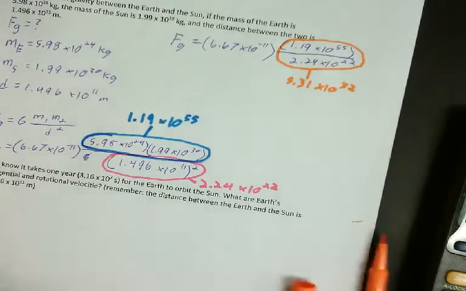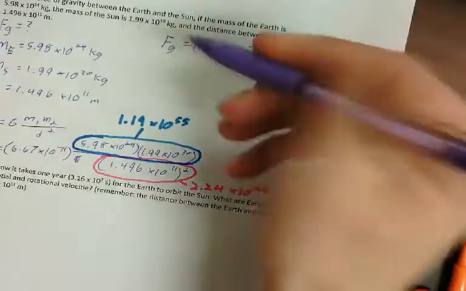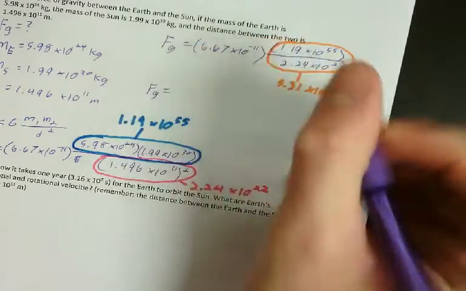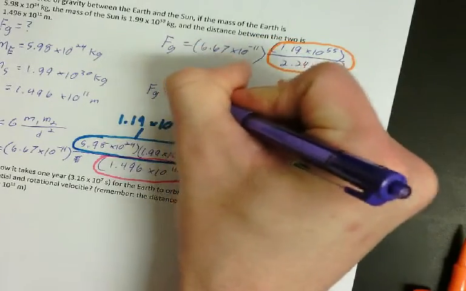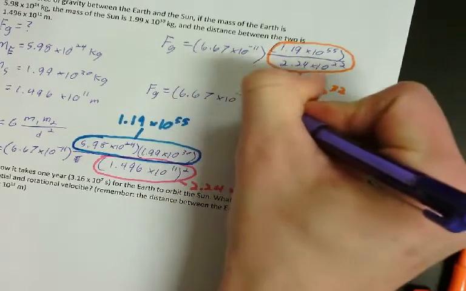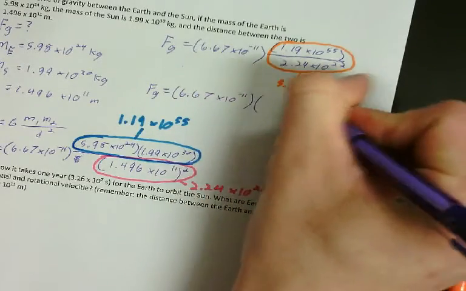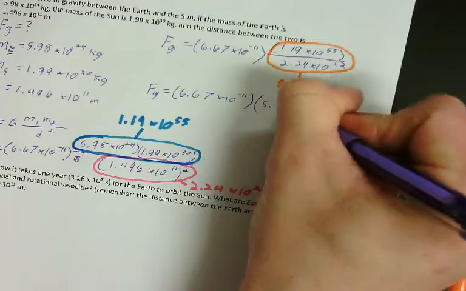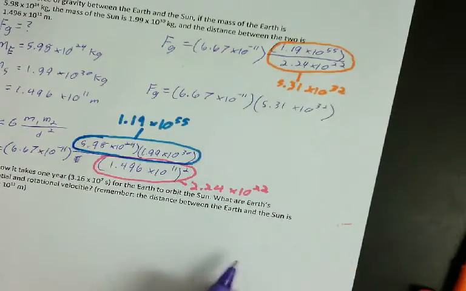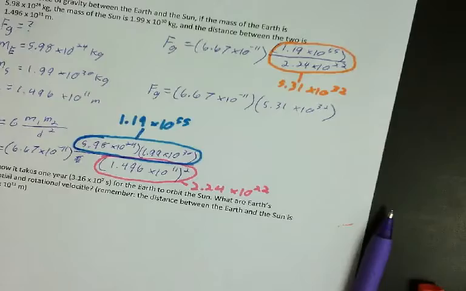Rewrite it one more time. Now, it is possible to do all these steps at once, but be careful. It's really easy to make mistakes. So be very, very careful if that's what you're doing. And here's my new number, 5.31 times 10 to the 32nd. Okay? Last thing, multiply those two numbers together.